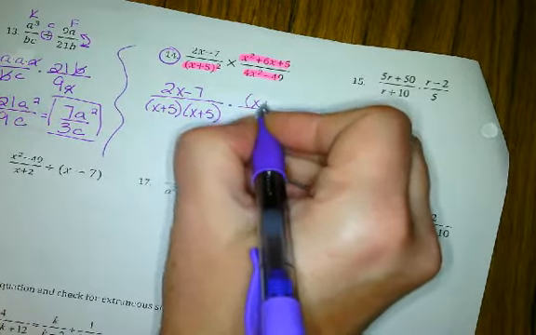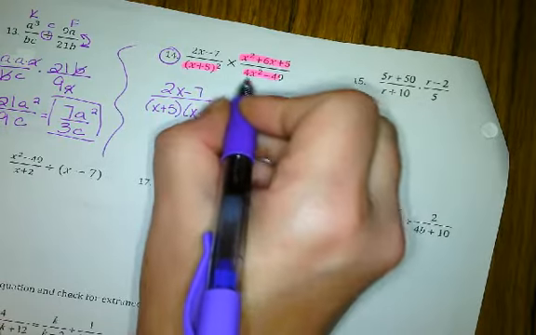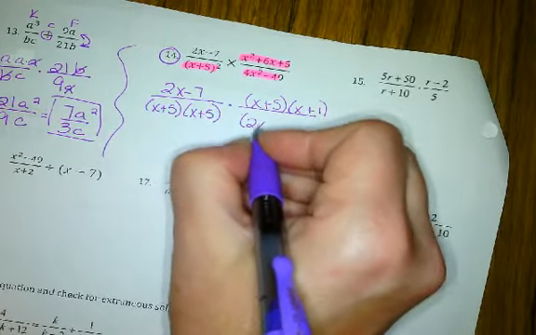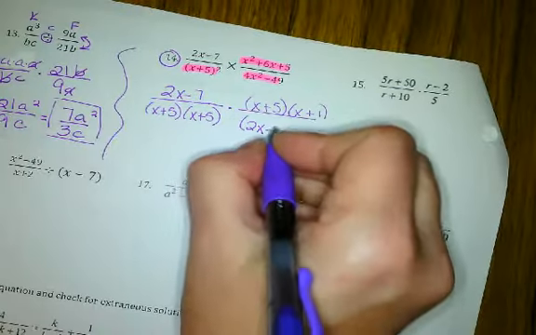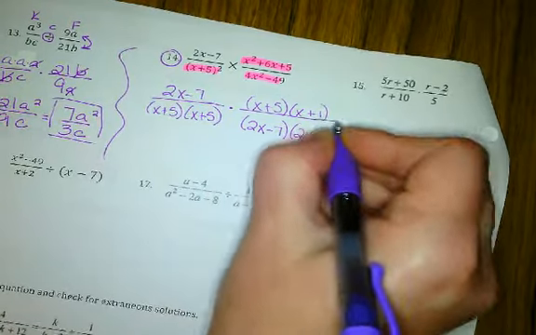My factors on top would be x plus 5, x plus 1. And again, this is a special pattern. So the square root of 4 is 2, so 2x. Square root of 49 is 7, so 2x minus 7. And I'm also going to have a 2x plus 7.